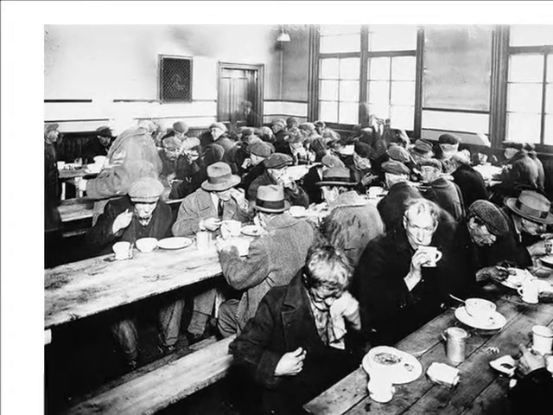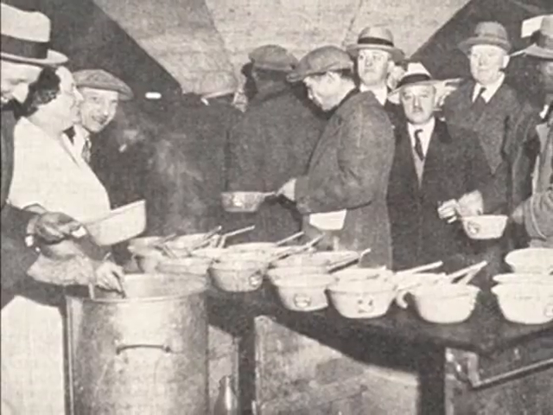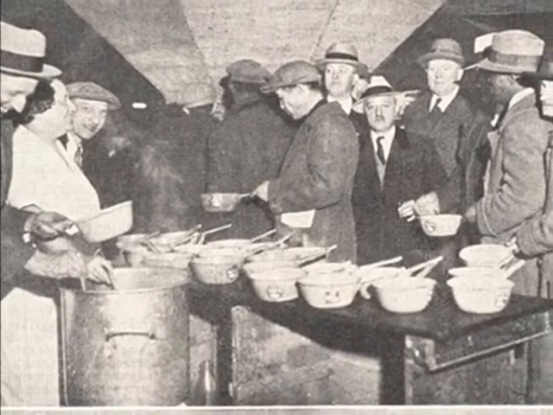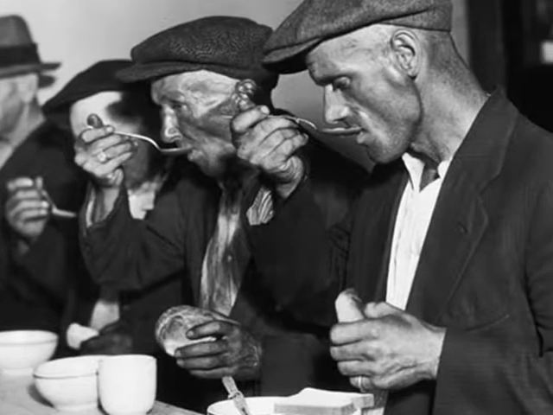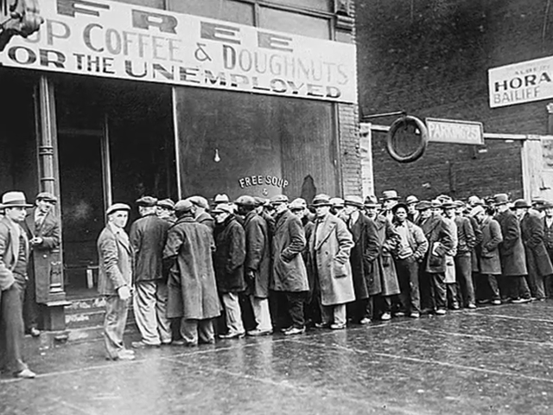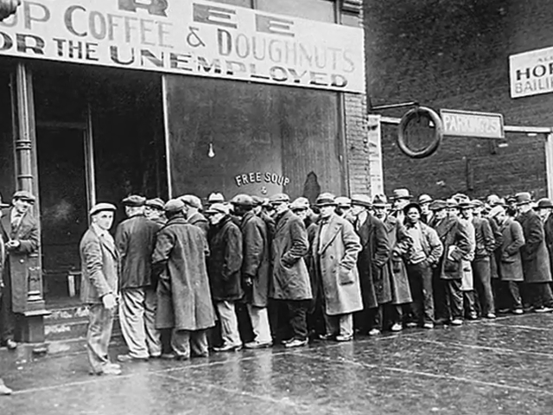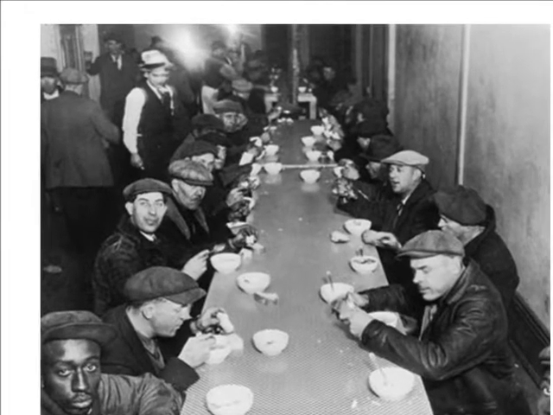Farmers were not the only ones affected by the Great Depression. Many men were laid off from their work and unable to support themselves and their families. They had to rely on soup kitchens and bread lines to get their food. These were a common source of food for most people during this time.